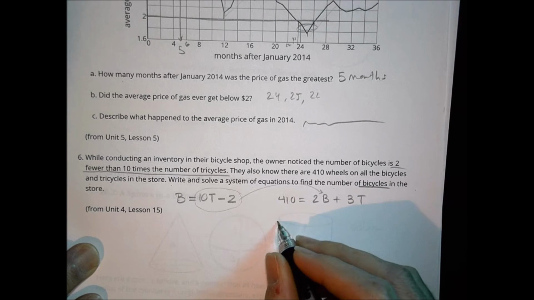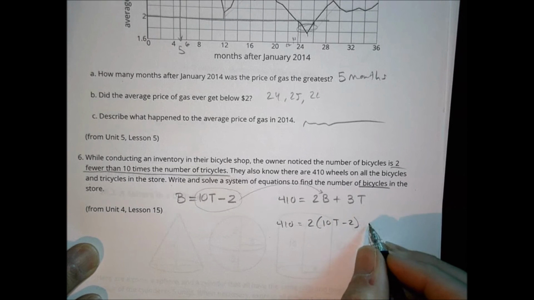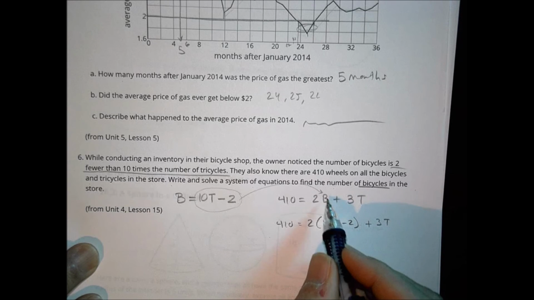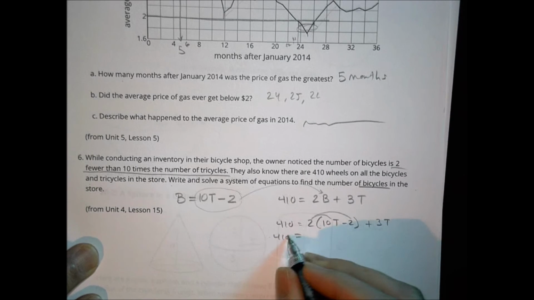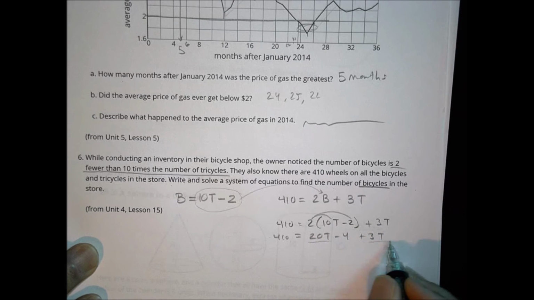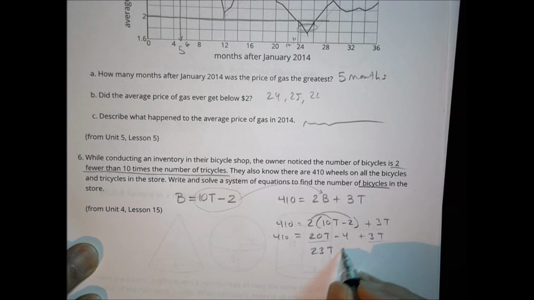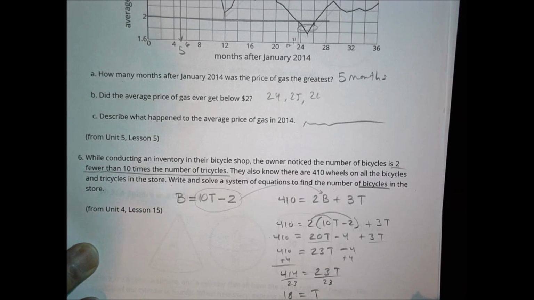So we're going to say 410 equals 2 times (10t minus 2) plus 3t. So we're substituting this value of B in there. We'll use distributive property to say that 410 equals 20t minus 4 plus 3t. I'm going to combine these two things together for 23t minus 4 equals 410. I'll add 4 to both sides. So we have 414 equals 23t. I'm going to divide both sides by 23. We find out that 18 is the value of t. So that's going to be the number of tricycles that I have.